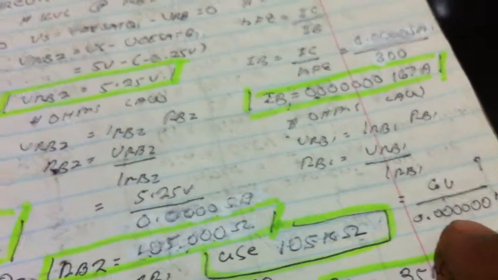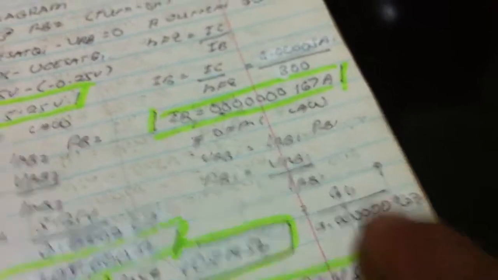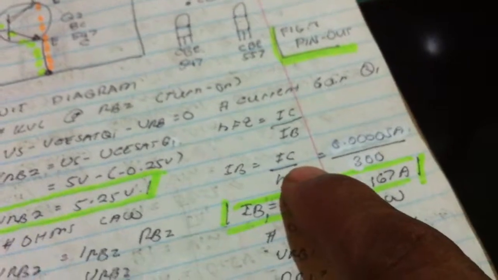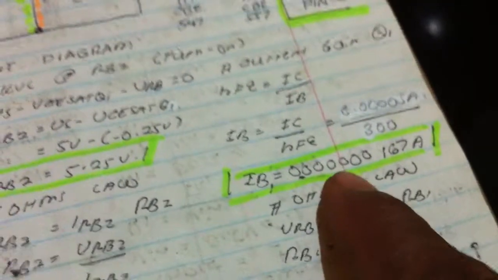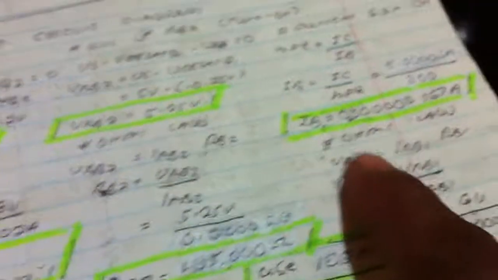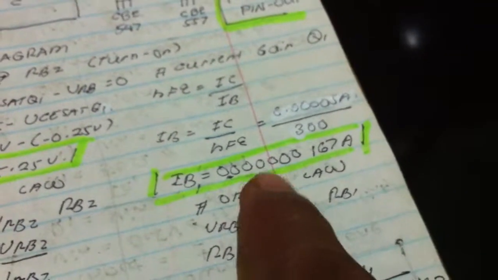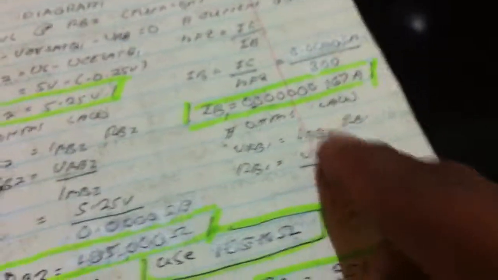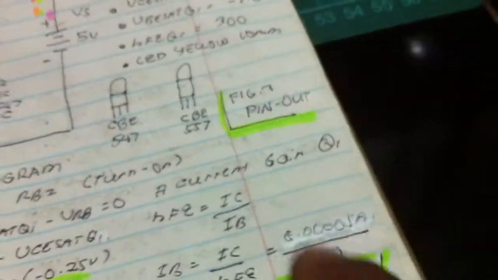So we use that current, this one, 0.005, that is IC, equal to the base current of this transistor. We get the HFE of this transistor given in the data sheet, and we get now the value of 0.00006167, 6 zeros. Ohm's law, we know that the voltage drop across RB1, where is that?